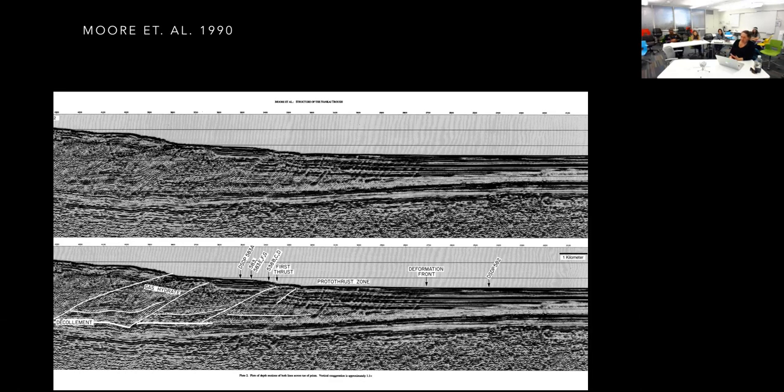Then moving landward, we hit the deformation front. So this is the first place in that incoming sedimentary section where you start to see at least seismically resolvable evidence of structural deformation occurring in the sediments. And that shows up in the form of little wiggles where the planar stratigraphy starts to be non-planar. But out here, it's still kind of diffuse and distributed deformation.